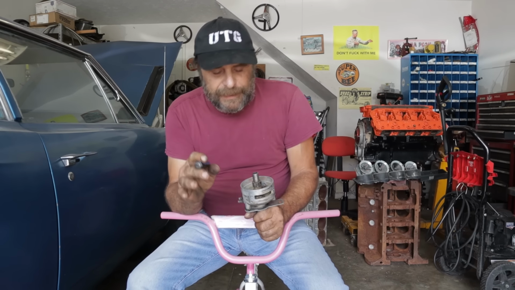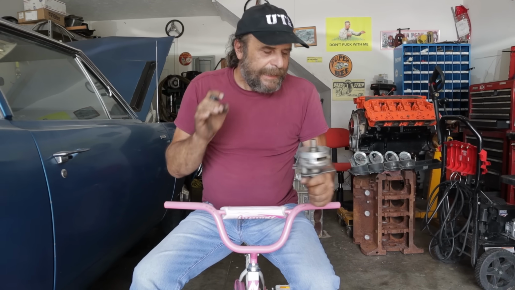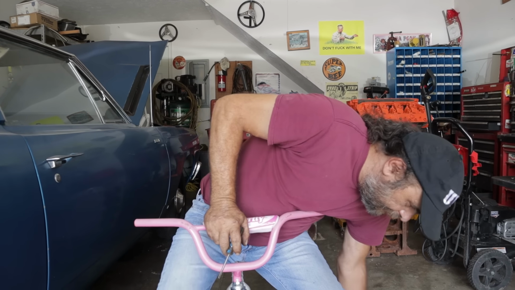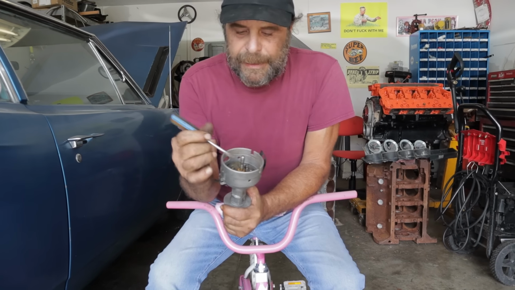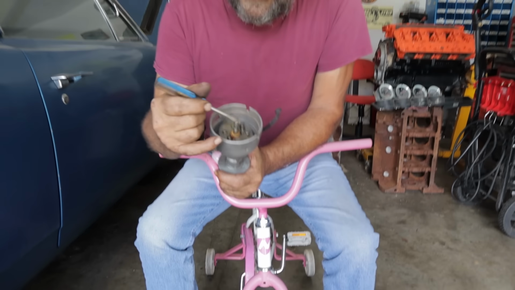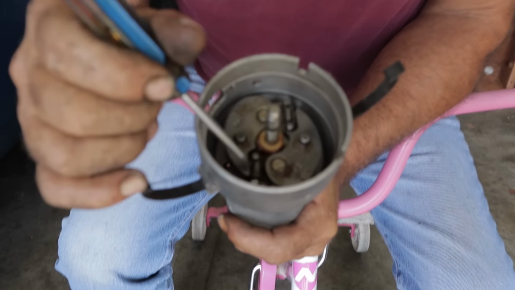So the first phase, and this is for basically a stock engine, stock cam, maybe headers, maybe a carburetor and intake, tight converter, tight gears, relatively heavy car. The first step is just to get the advance to come in sooner. And this distributor right here is a pretty good example of it. This one here has the stock advance weights, but these springs have been replaced by lighter ones.